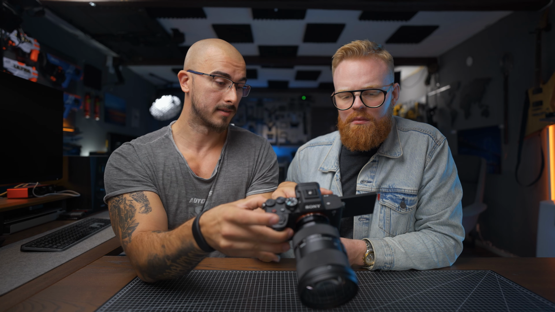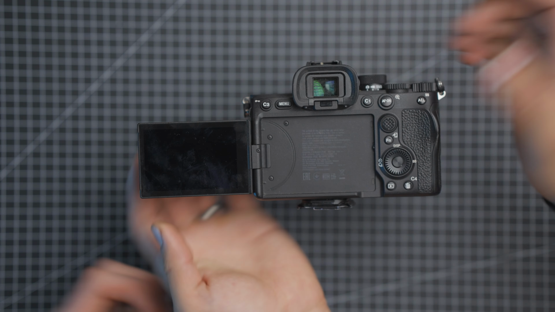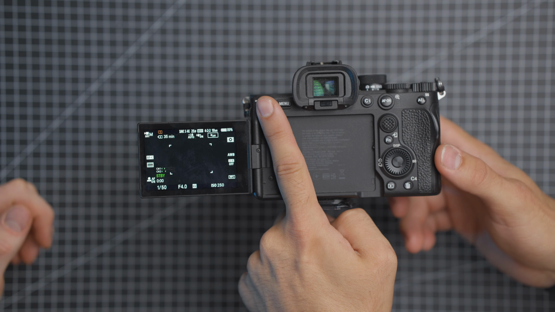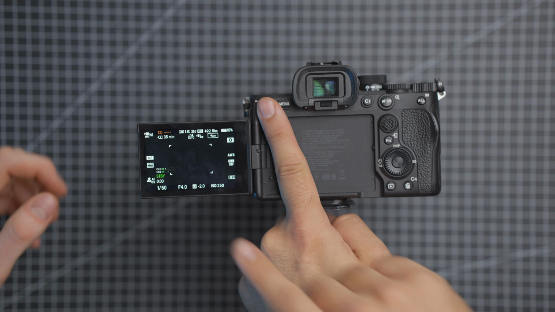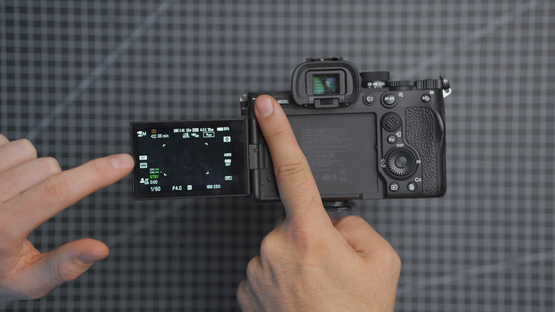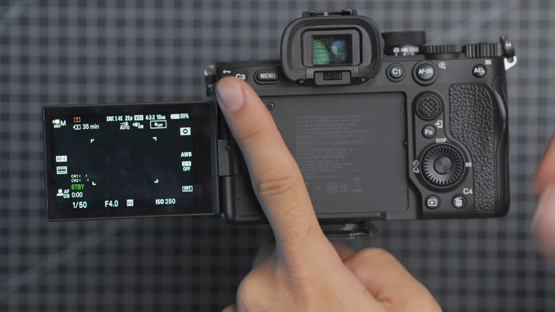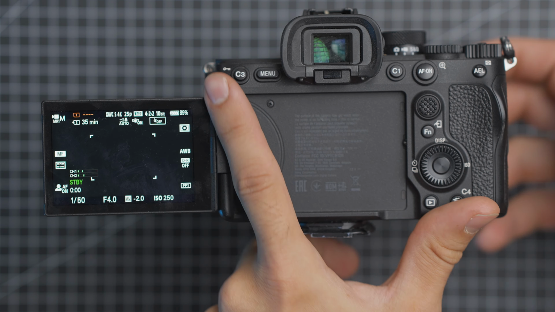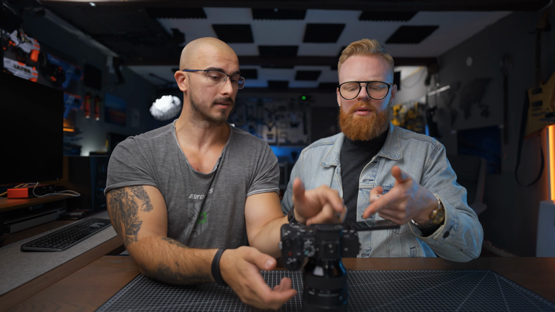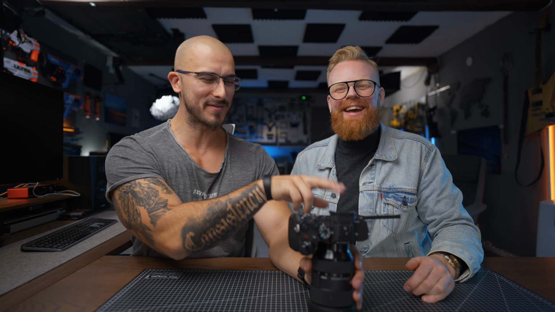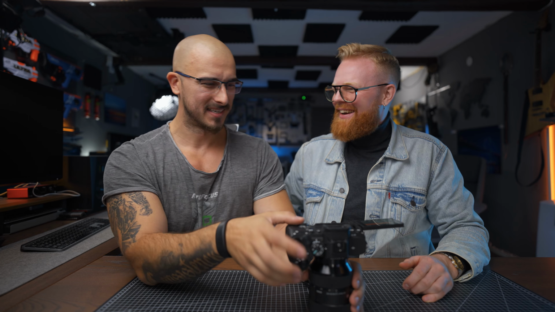So what this does, when you press that, you can see it switches from autofocus to manual focus right there. Autofocus to manual focus. Right? So just press this, manual focus. That's it. Autofocus. What did you have here before? Nothing. I'm gonna give you another bonus.